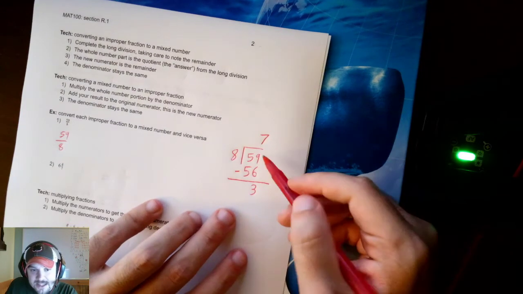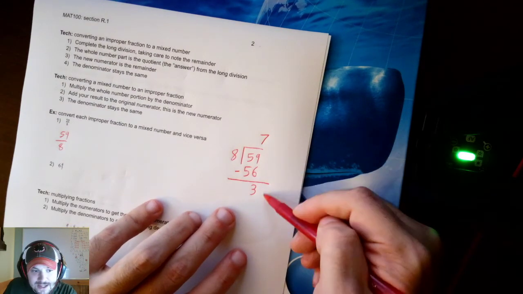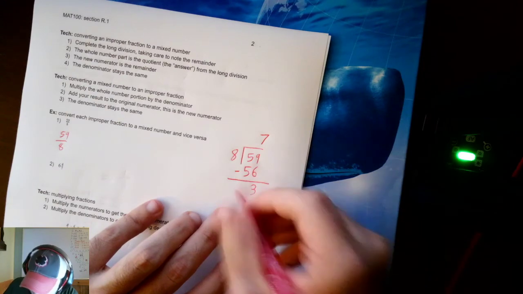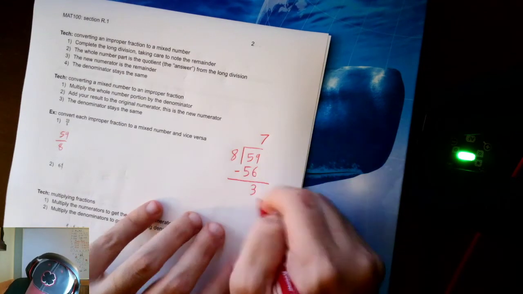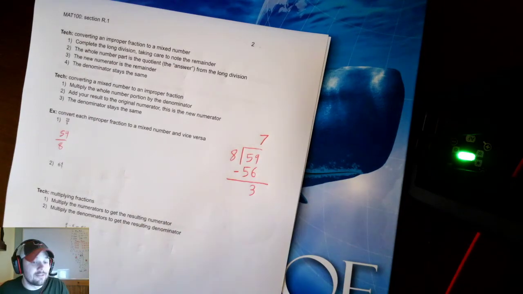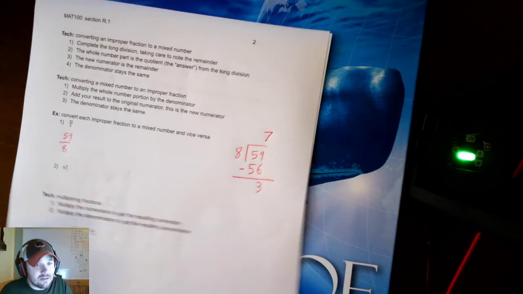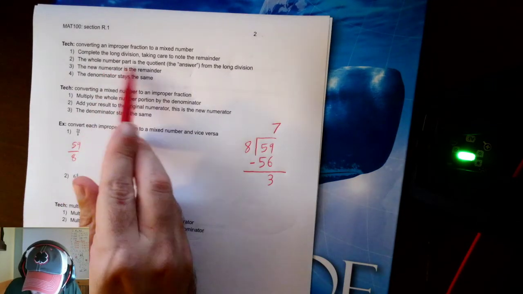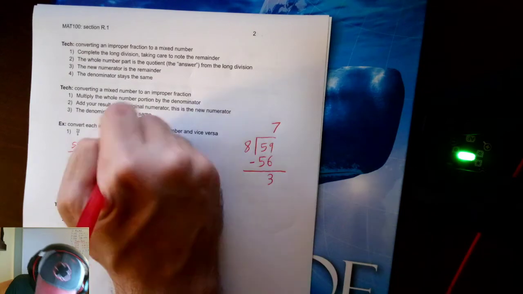Now, some of you might be tempted to put a decimal and a 0 and bring down. We don't want to. We care about this remainder, right? It's a remainder. We're not looking for decimals. We're looking for remainders. So, I've finished the division. I have the remainder. It says the whole number part is the answer. So, 7.